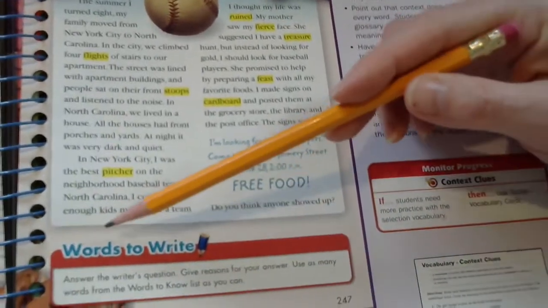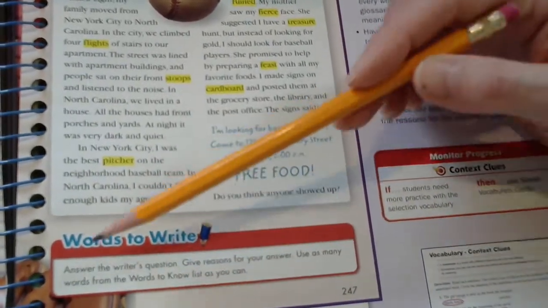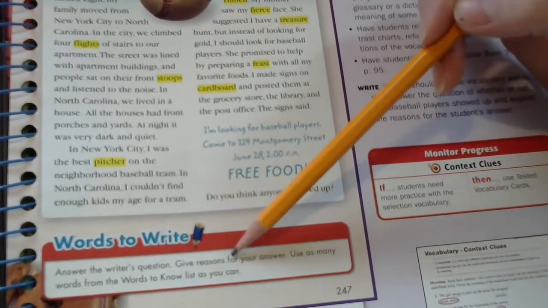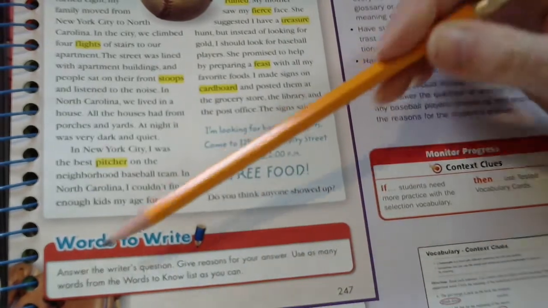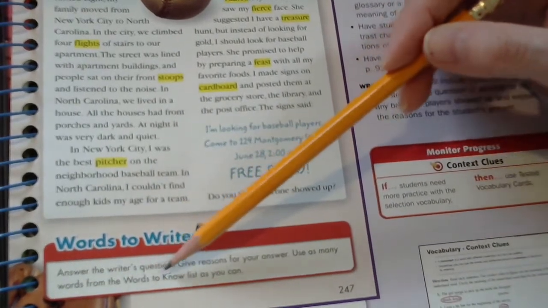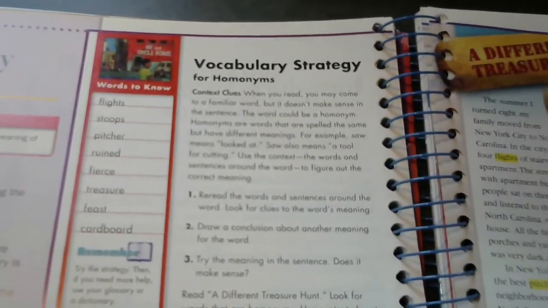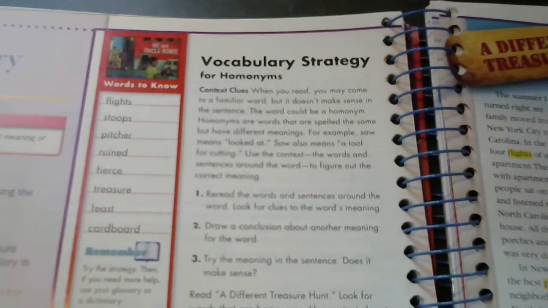Now, underneath it says words to write. Write, answer the writer's question, give reasons for your answers, use as many words from the words to know list as you can. So, if you are going to answer him, I would say yes.